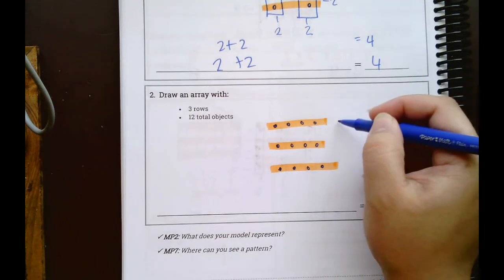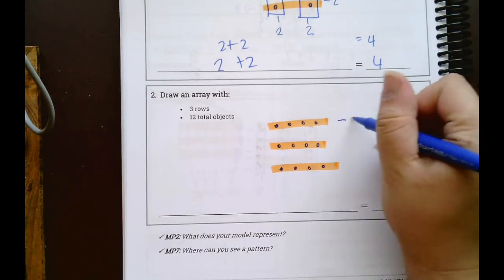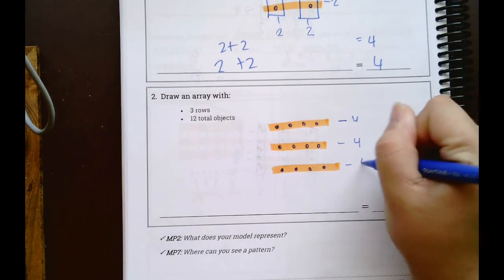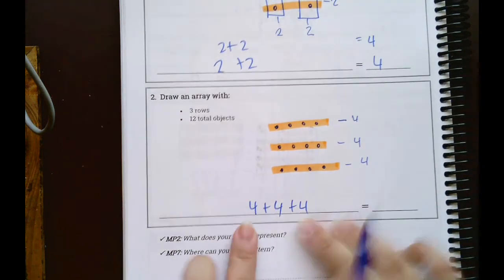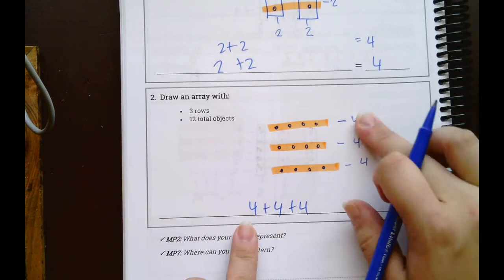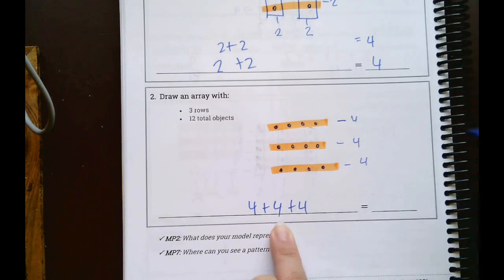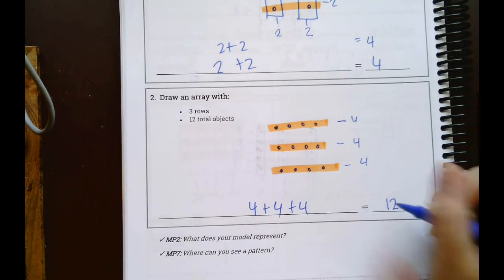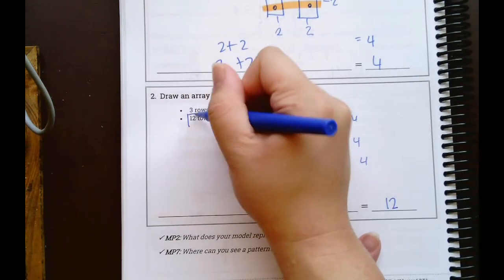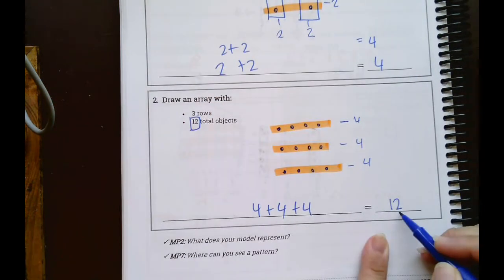Okay, and then we can just write how many are in each row. 4, 4, and 4. So 4 plus 4 plus 4, and I'm writing that because that's how many 4s. I'm just taking these 4s and putting them down on this line for my addition equation. Equals 12. And if I did that correctly, my number of objects is my total number, my total sum.